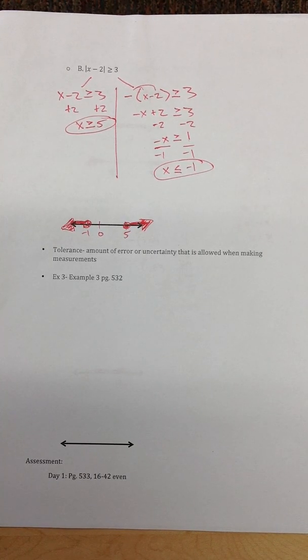Okay, so what we're going to do here is use that to figure out the range of our error. I think it's a factory problem, on page 532. It says when producing 1/2-inch bolts for bicycle parts, the tolerance is 0.005 inch, and it wants us to figure out what is the range of acceptable bolt measurements.